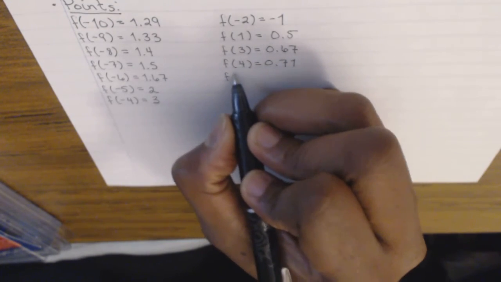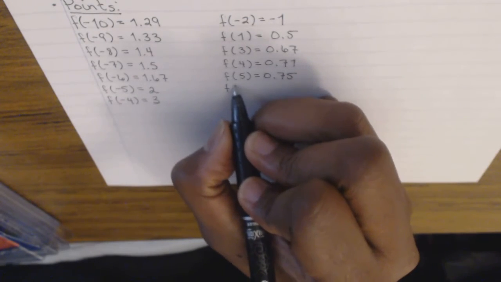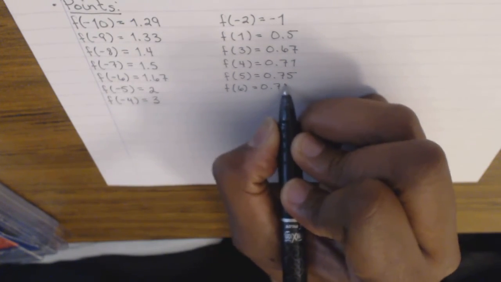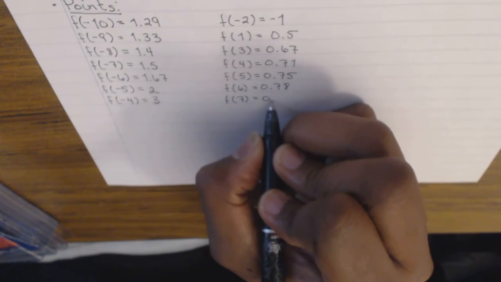Do f of 4, 0.71. F of 5, 0.75. F of 6 is going to give me 0.78. F of 7 is going to give me about 0.8. And I don't think you're going to see much difference from there. So I'm just going to plot those points and connect my dots.